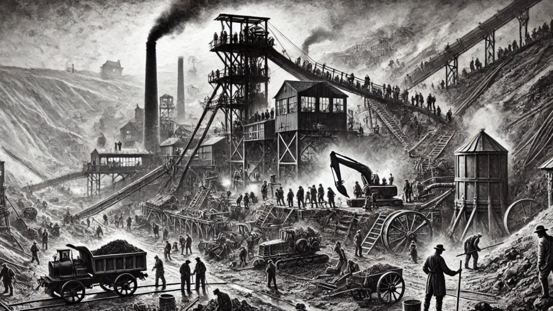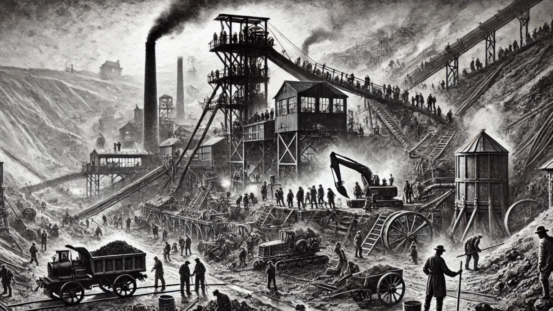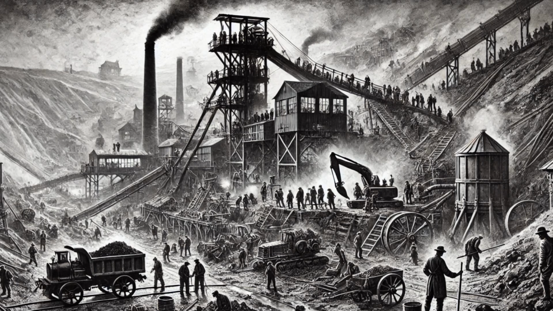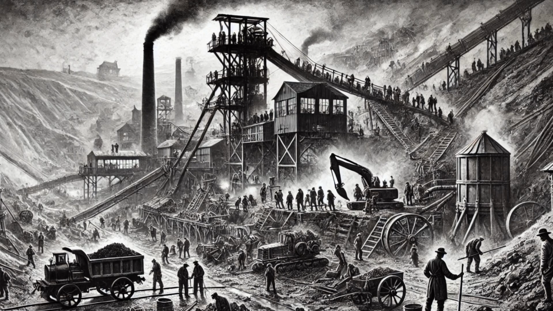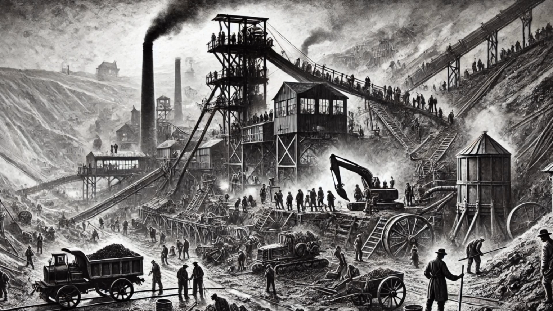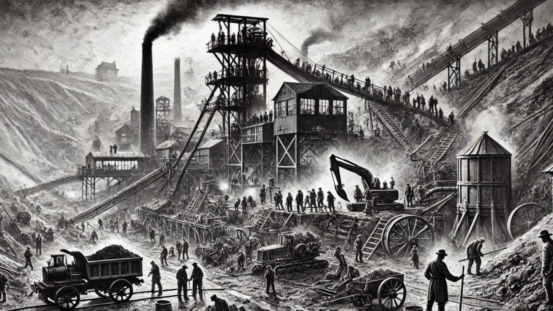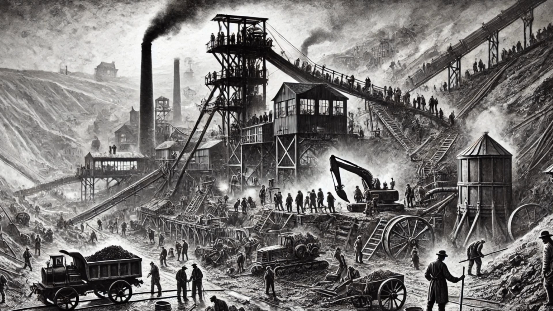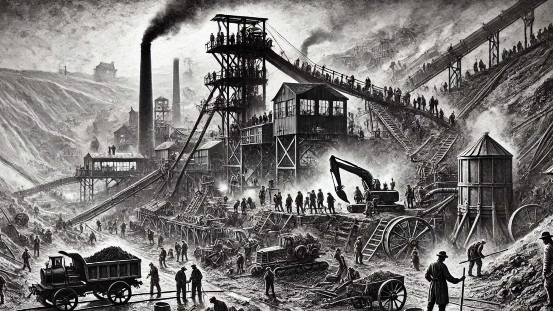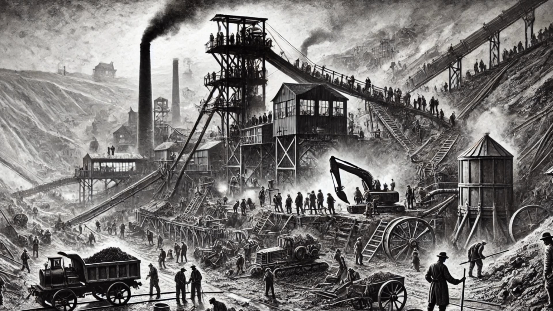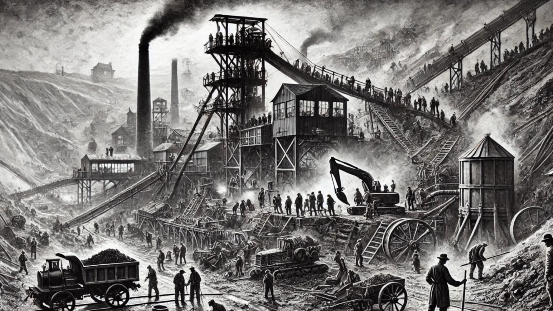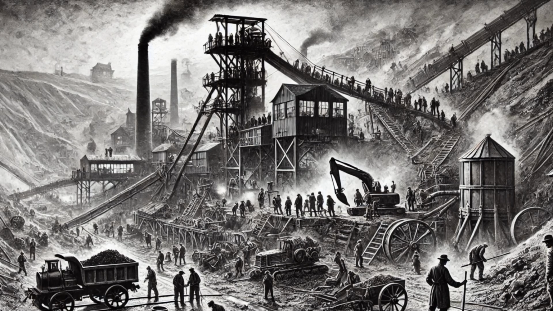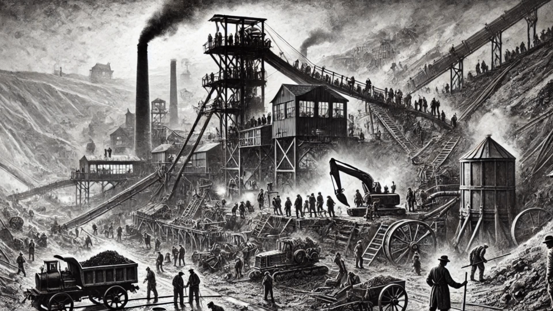Transportation innovations. The Industrial Revolution saw significant advancements in transportation, which transformed the movement of goods and people. The development of the steam locomotive and the construction of railways revolutionized land transportation. Railways facilitated the rapid movement of raw materials and finished products, connecting industrial centers with markets and resources.